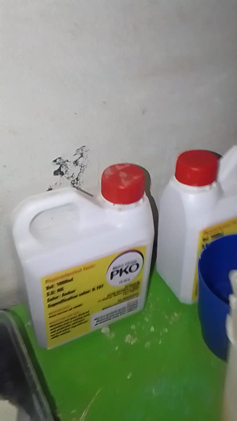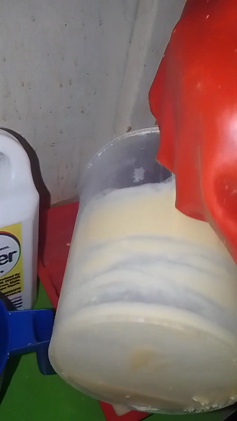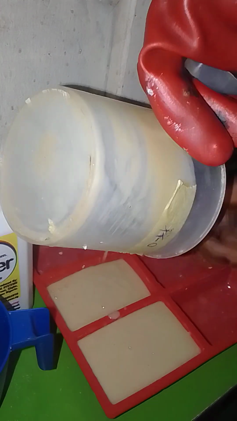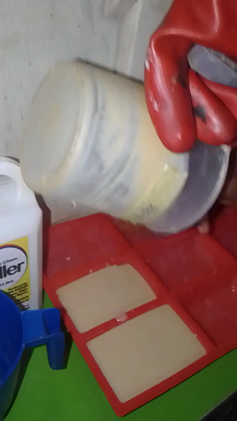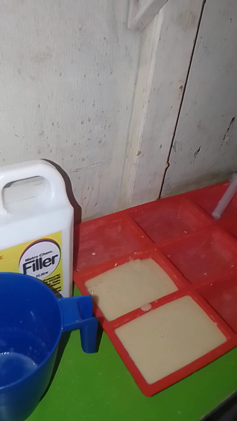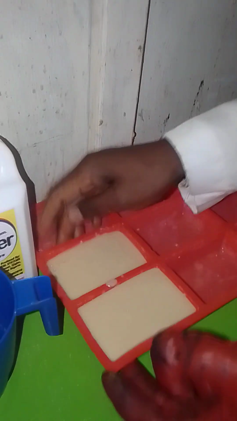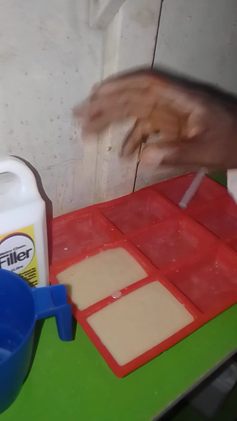Alright, so you can see what I produce. So you can see with just 100 ml of PKO, I have these two bar soaps. Alright, so this is how to produce bar soap. I've shown you the calculations, I've shown you everything from the first thing you need to do to the final thing you need to do.